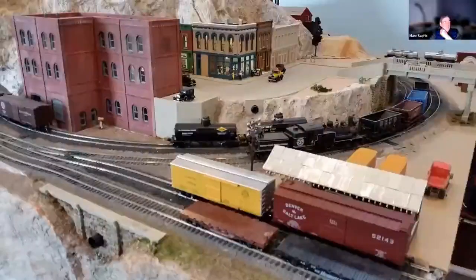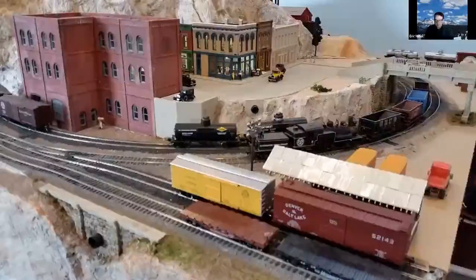You still have that engine? Still got the engines, the rolling stock, all that stuff is there. Just the layout's gone.